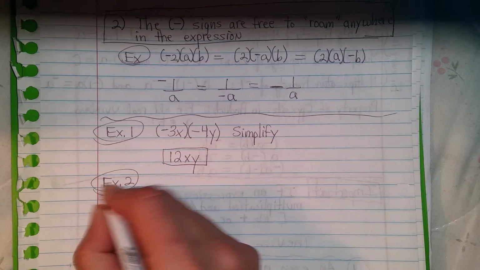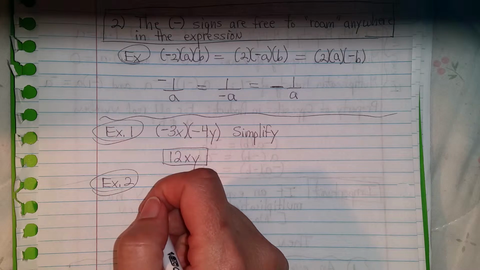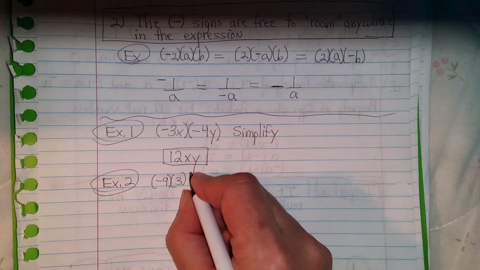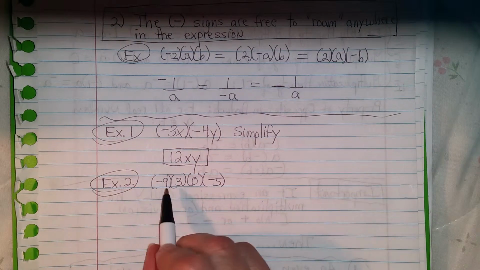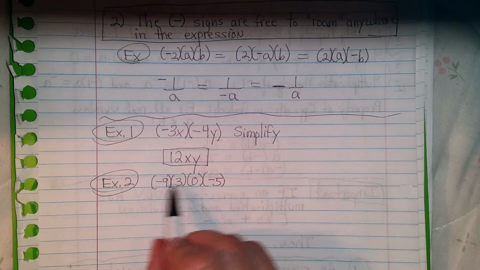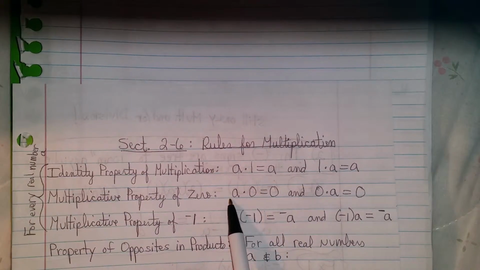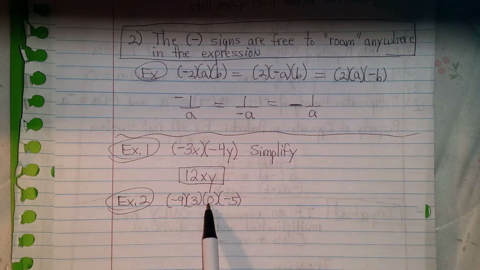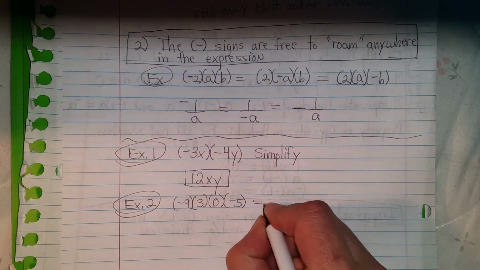Example 2. Here's -9 times 3 times 0 times -5. Well, I could start looking at the negative signs, but the first thing I'm going to notice here is that I have a 0, and that goes back to this, that if you multiply any real number by 0, it's going to be a 0. So if I were to multiply all three of the numbers, 9 times 3 times 5, and whatever that is, that still has to be multiplied by 0. So anywhere, if there's a 0 anywhere when you're multiplying, the answer is going to be 0.